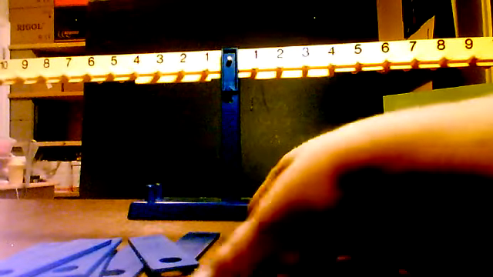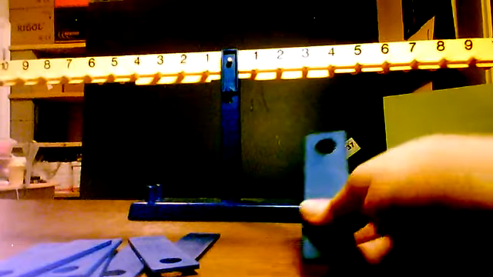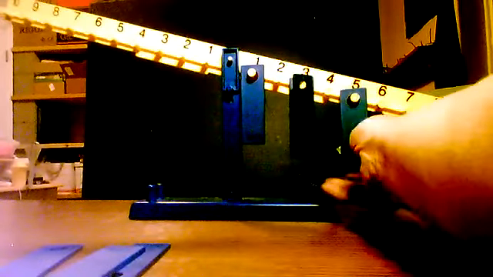Okay, so problem 3 says that there are 2 weights at the 1, 3, and 5 on the right side. So here we have 2 weights on the 1, 2 weights on the 3, and 2 weights on the 5.